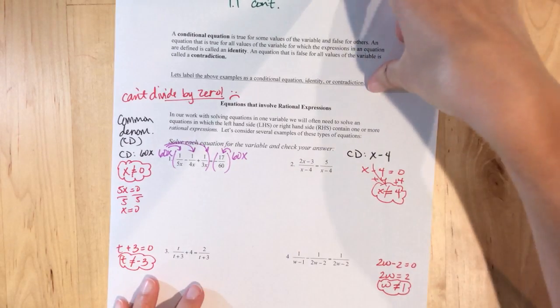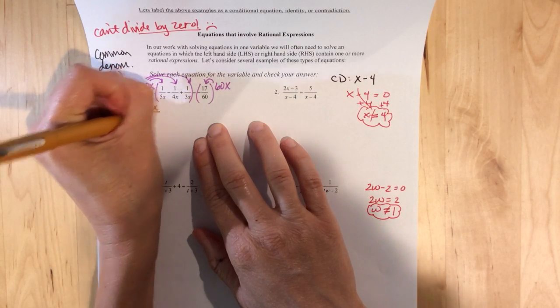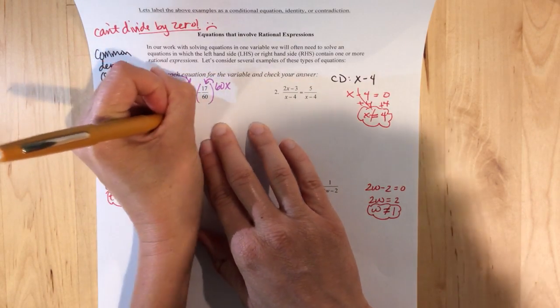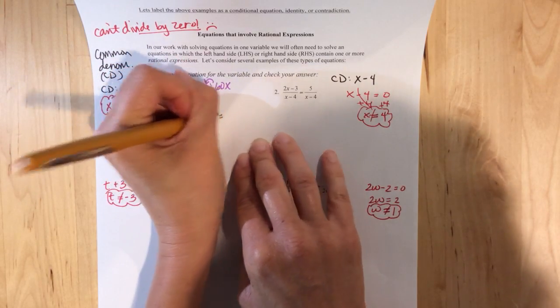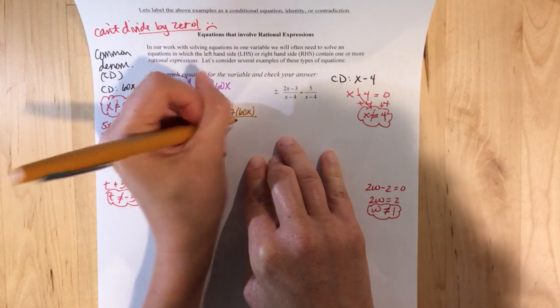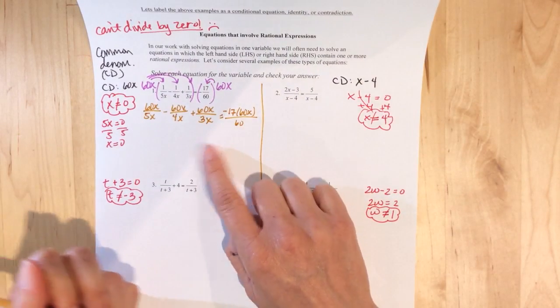So that we get 60x over 5x minus 60x over 4x plus 60x over 3x equals negative 17 times 60x over 60. Now we're going to simplify.